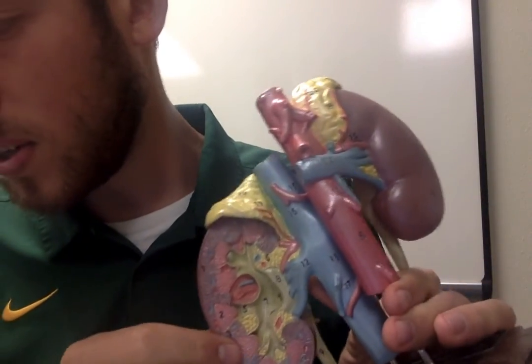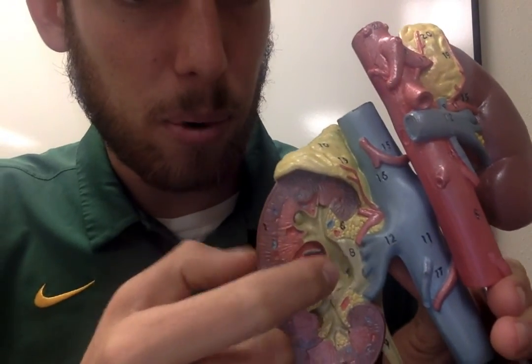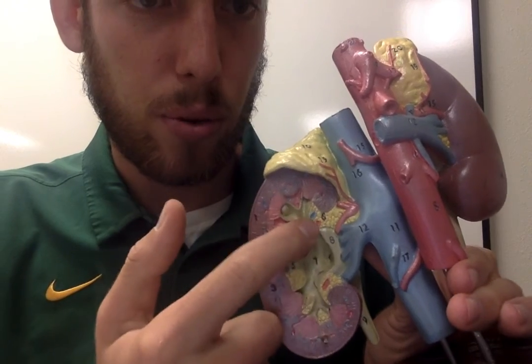That's the minor calyx. Now when multiple minor calyx come together, they become the major calyx. So you see, for example, through here, much larger, where 2 or 3 have come together. And then you have the ureters on the back. So these tubes hanging off the back, those are the ureters.